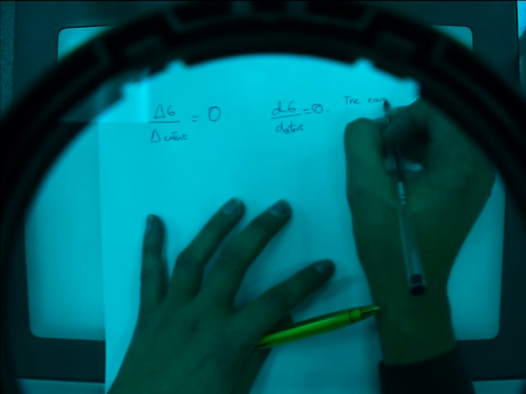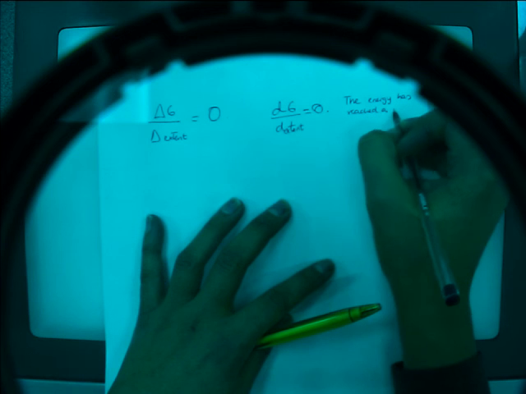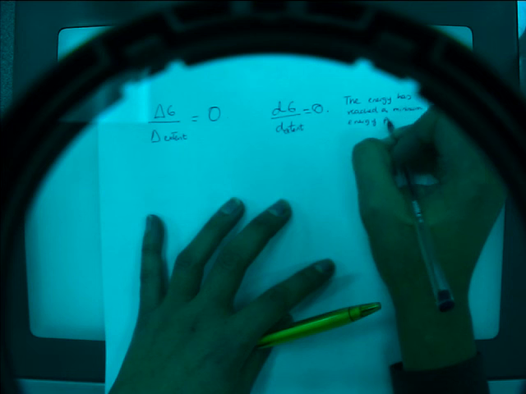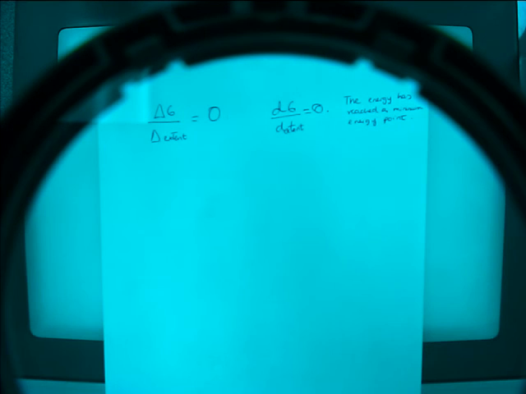So at this point, the energy has reached a minimum energy point. Okay, and this will normally be a local minimum.